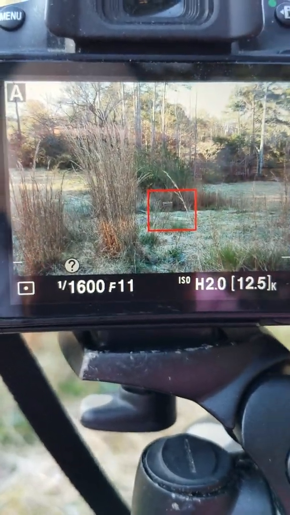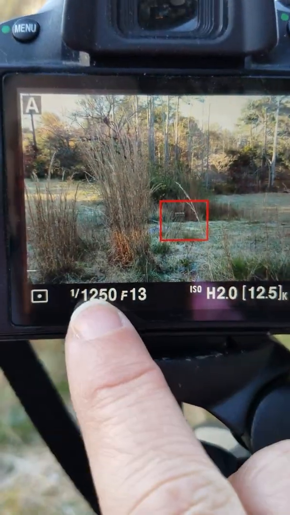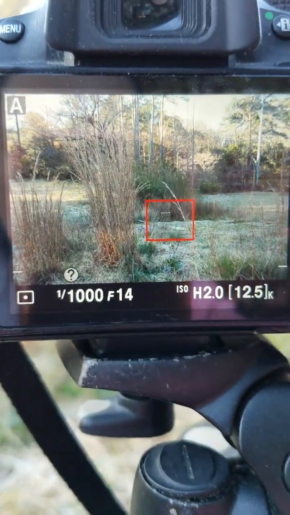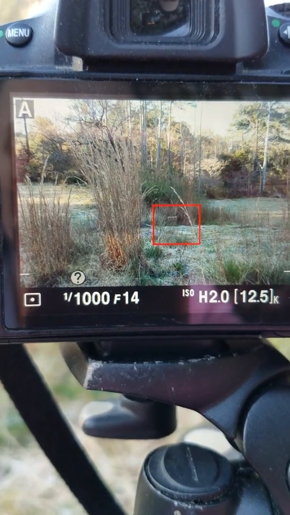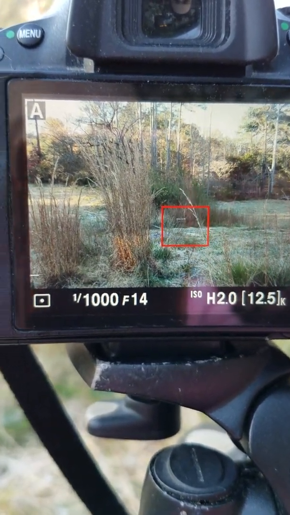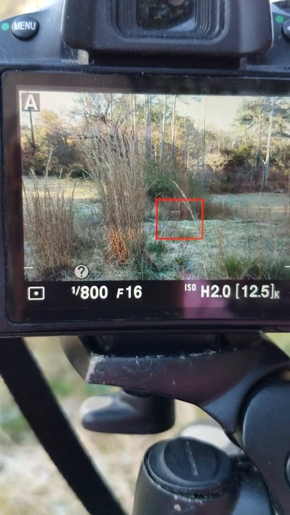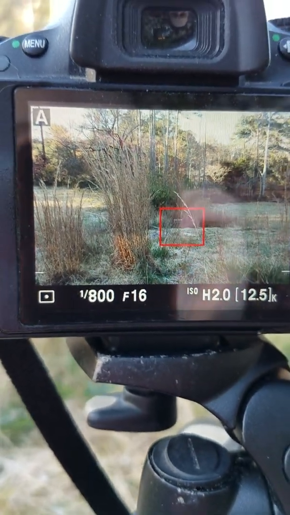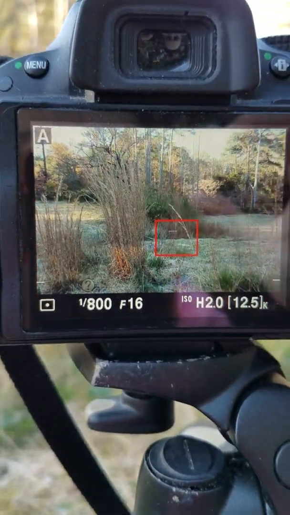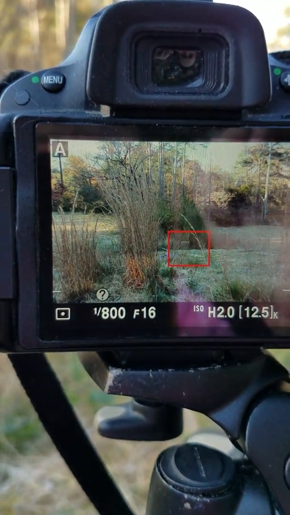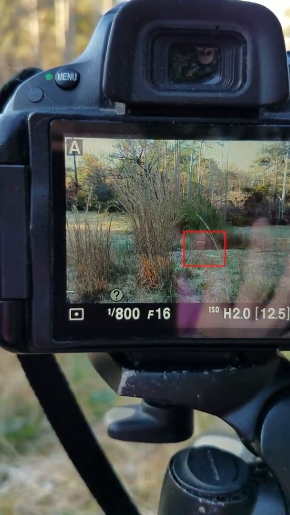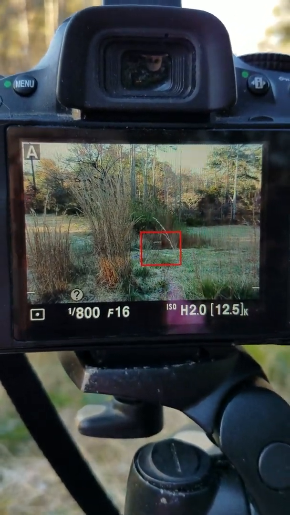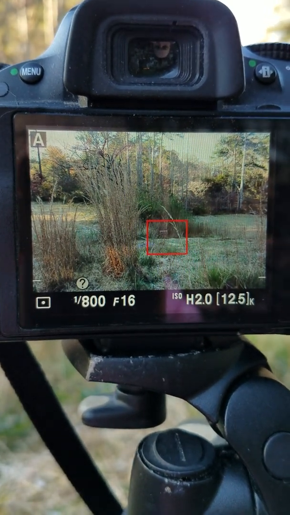So as I adjust my f-stop, the camera is readjusting my shutter speed. And so f/14 at 1/1000th of a second is the exact same exposure as f/16 at 1/800th of a second. And you see that's how that's happening. As the aperture gets smaller, you can kind of see my reflecting hand here, the shutter speed gets longer, and it ends up creating the proper exposure based on the meter readings that the camera has.